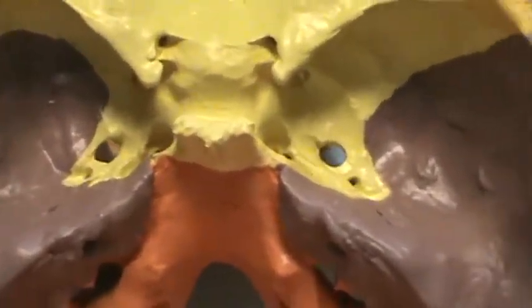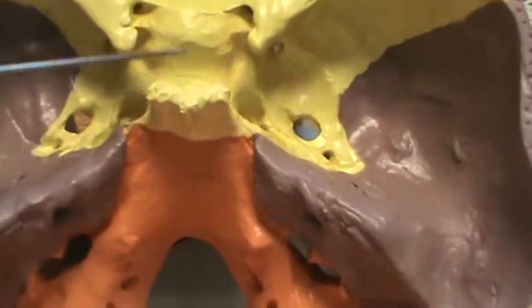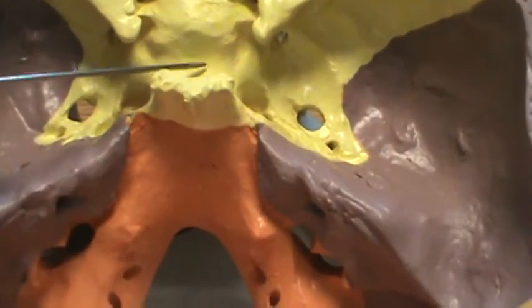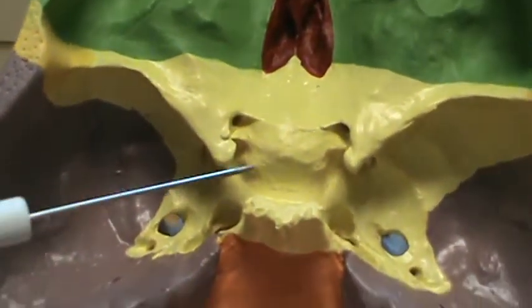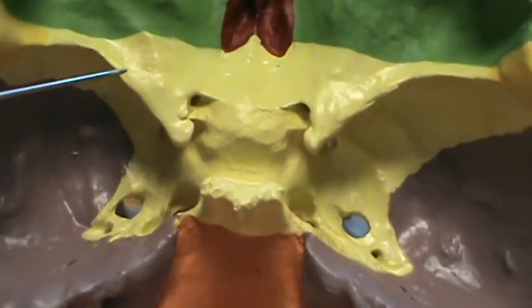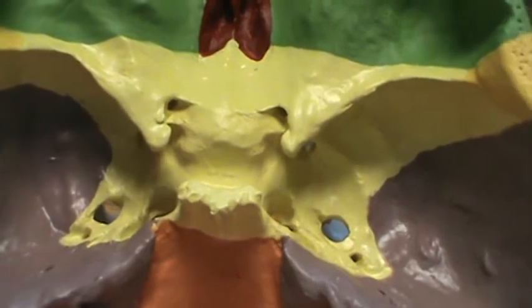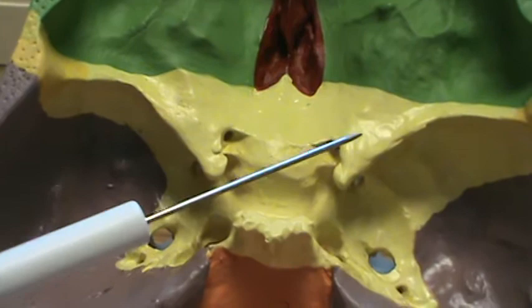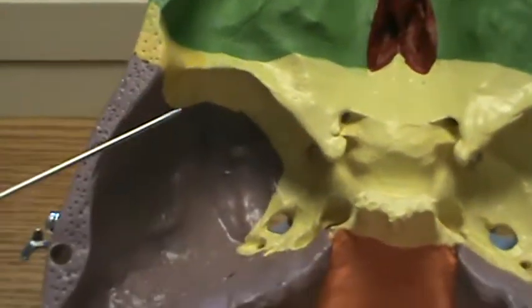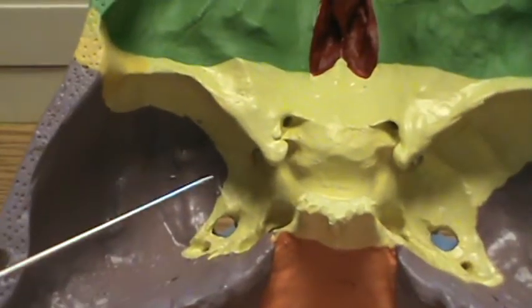Now another thing to look for is over here. See this little pit here? This is called the Sella Turcica. And now we come up here, and this whole bone here is the sphenoid bone. And this part here on top is the lesser wing of the sphenoid. And the greater wing of the sphenoid is down below.